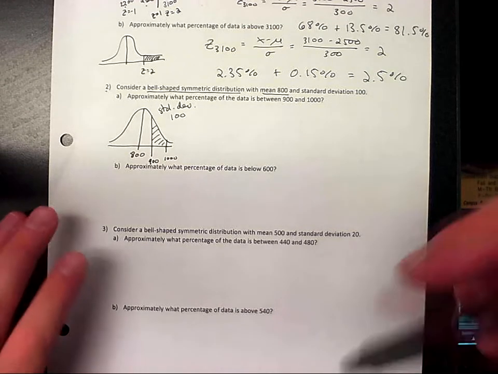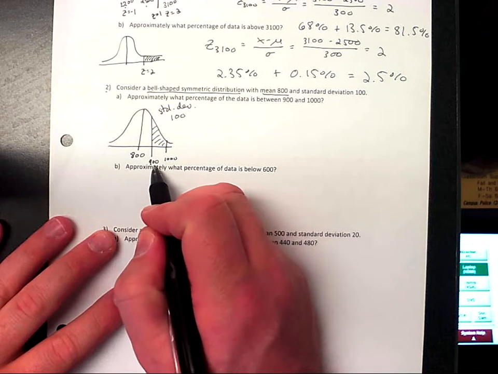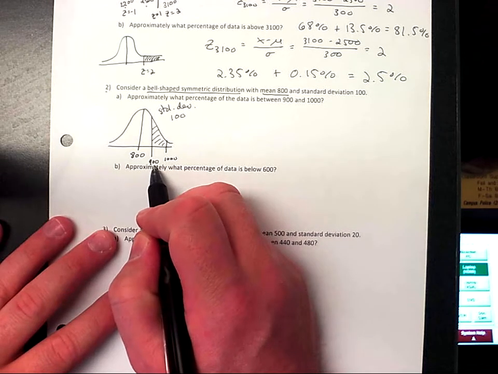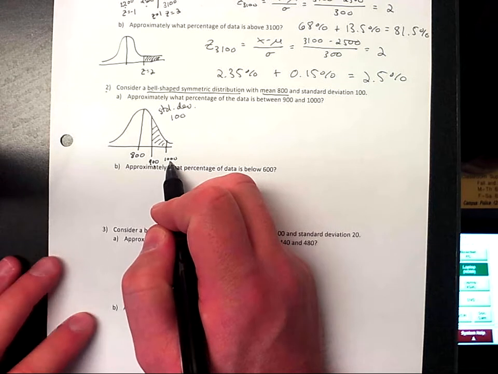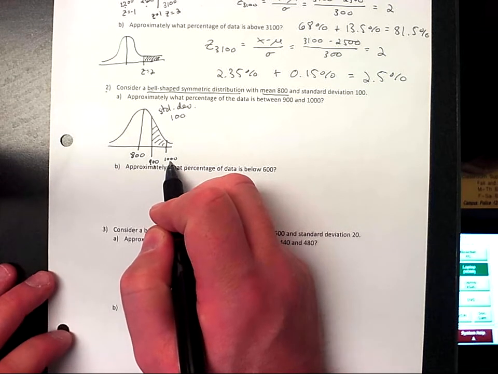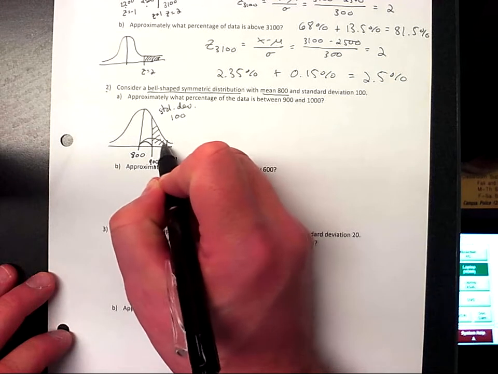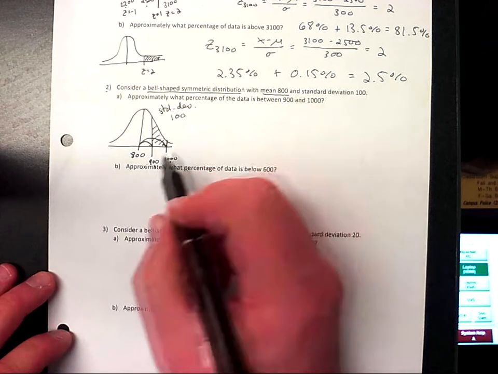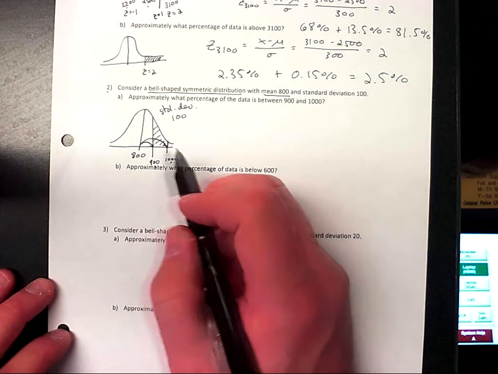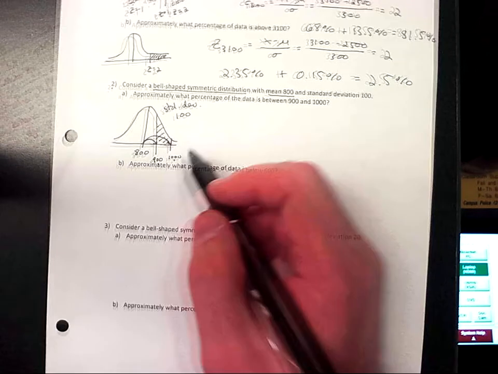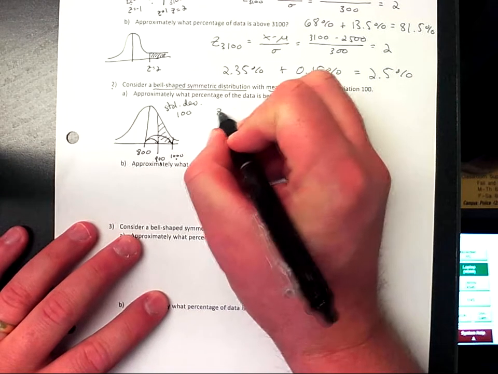Then one of the things that we can realize is that chances are, by just looking at this, we realize how many standard deviations 900 is away from 800. Just one, right? And how many standard deviations is 1,000 away from 800? Two, right? So here we're going to go one standard deviation above, and here we're going to go two standard deviations above. So therefore, what's the z value going to be for 900? And what's the z value going to be for 1,000? 2. Cool.